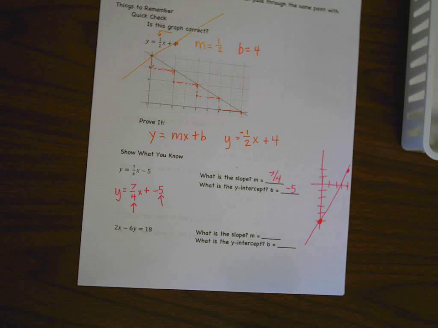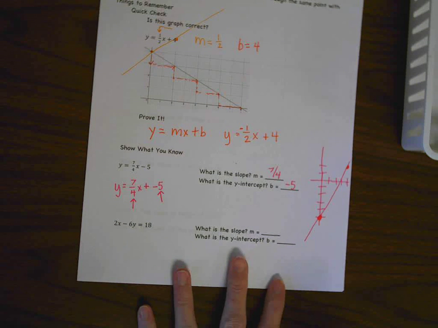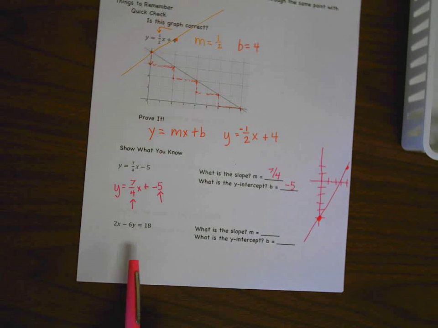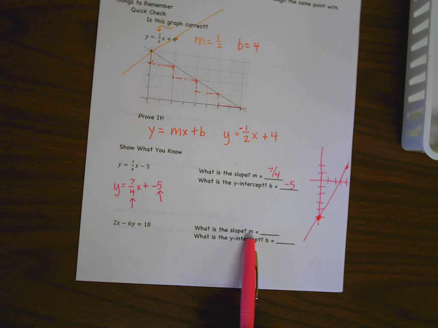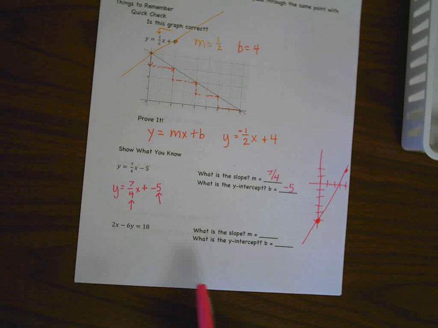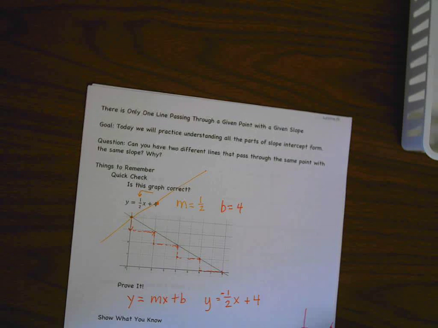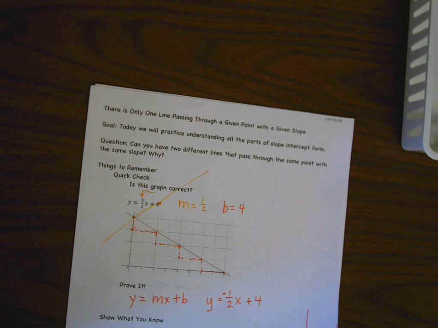Okay, so now I'm going to leave you to do this one. It's really tricky. So what form is this in? This is in standard form. You need to turn it into slope-intercept form. Then you have to identify the slope, and then you have to identify the b. And then you're going to decide if there can be more than one line that passes through a given slope. And we'll do that with the practice in class. You'll see how it connects.